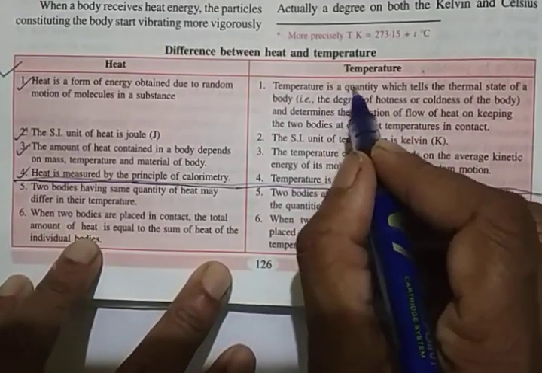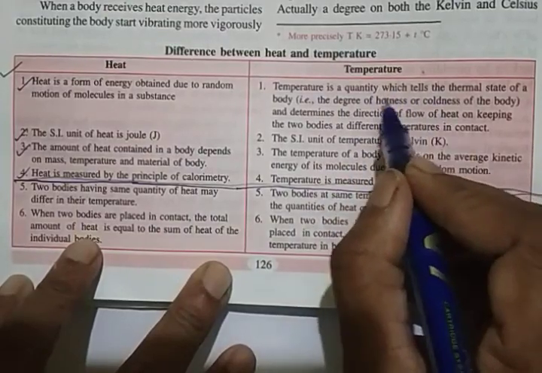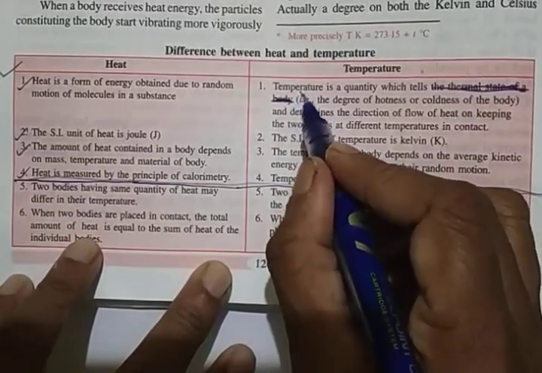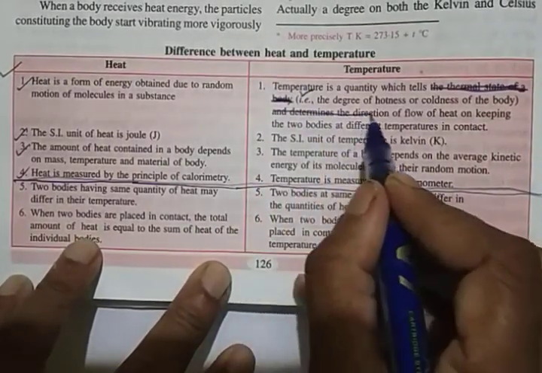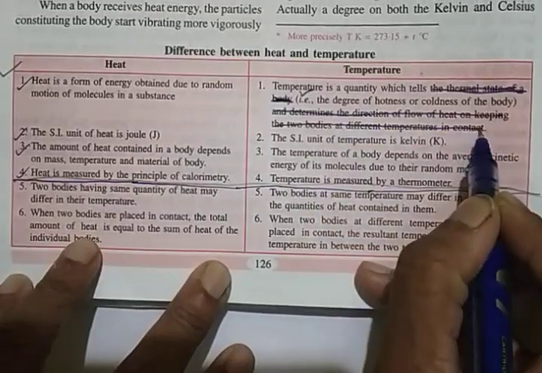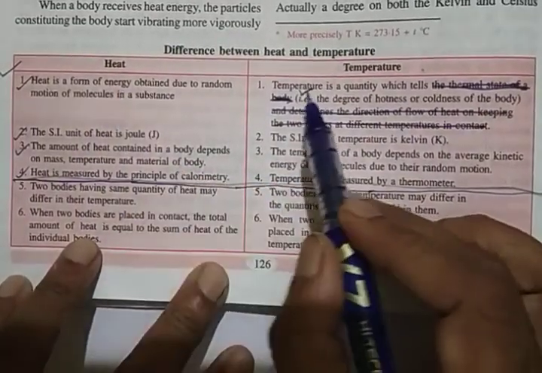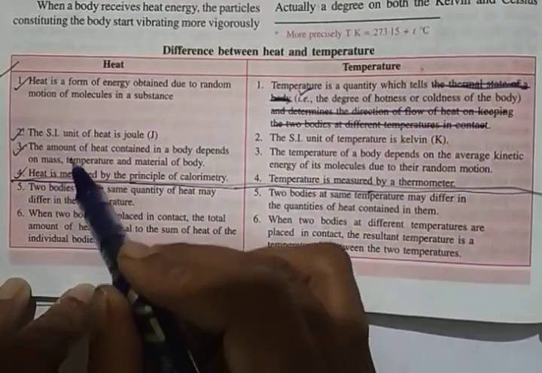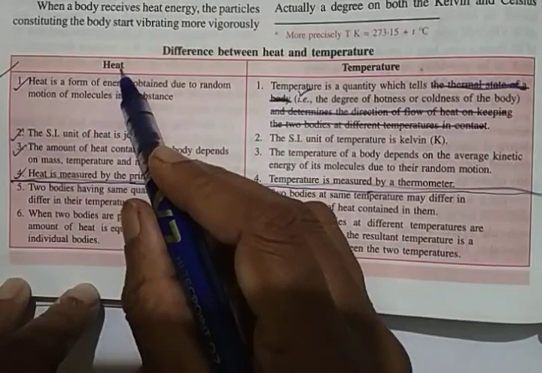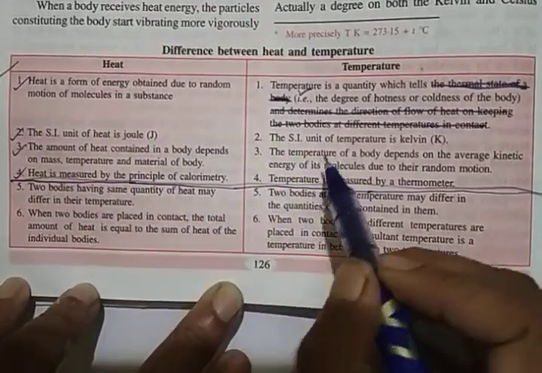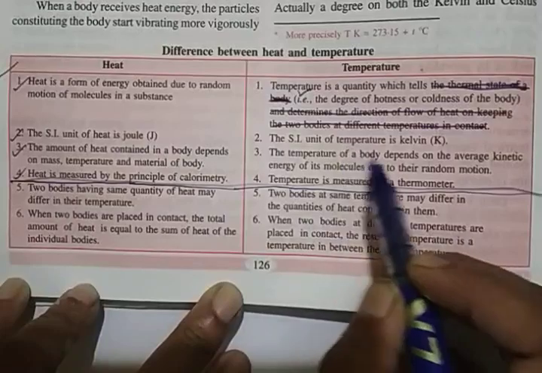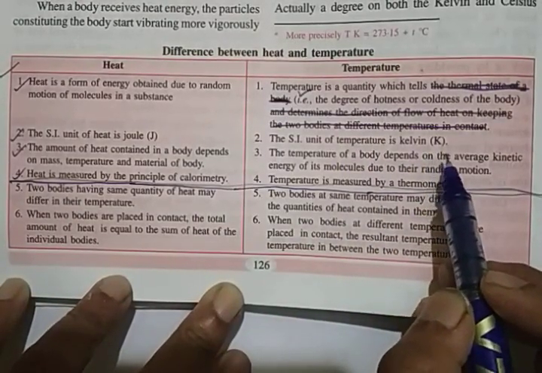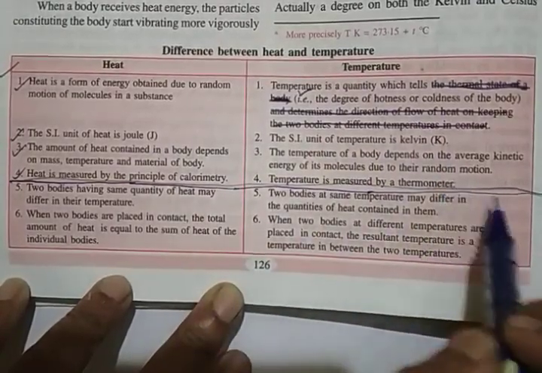You can leave out thermal state, you can just write degree of hotness or coldness, and even leave out determines the direction and all that. So this is a form of energy, whereas this is a quantity which tells us the degree of hotness or coldness. Second, being energy, the SI unit of heat is joule. Temperature, you all know, the SI unit is Kelvin. There are other units like Celsius, Fahrenheit and all that, but the SI unit is Kelvin, capital K.